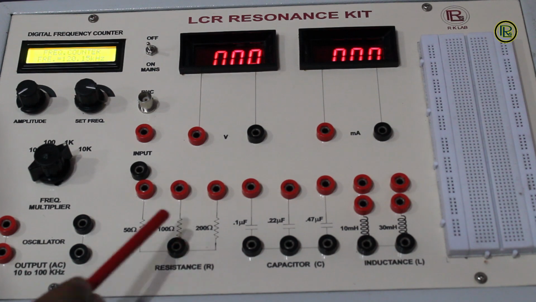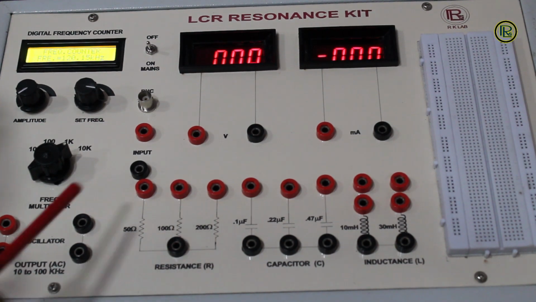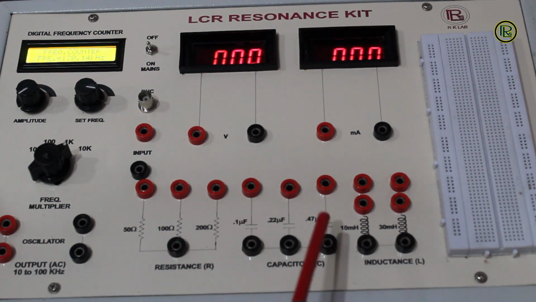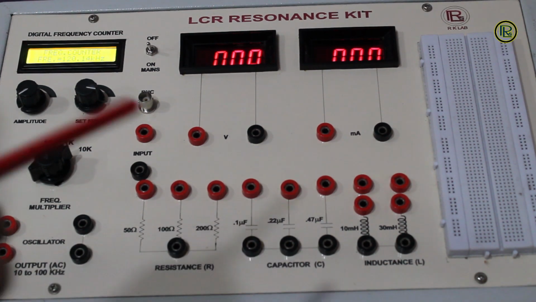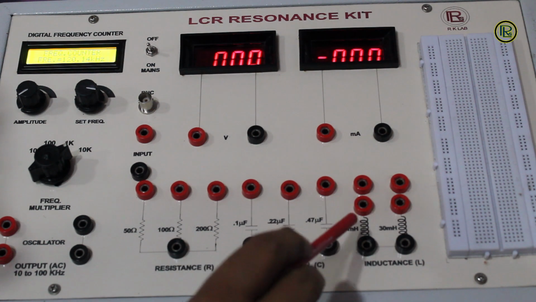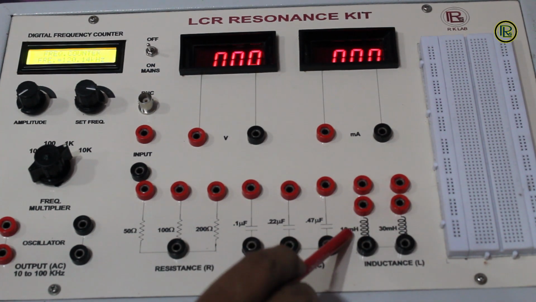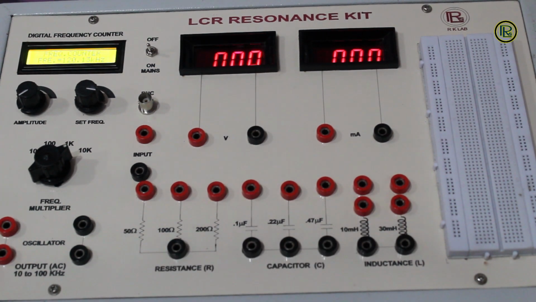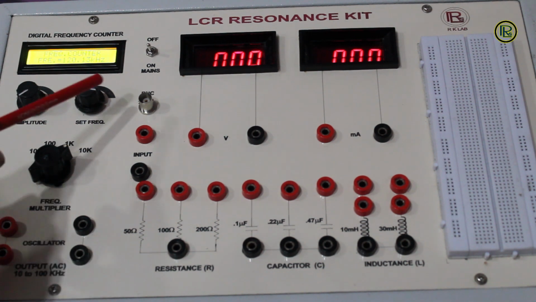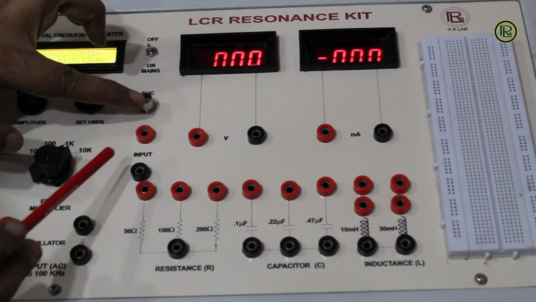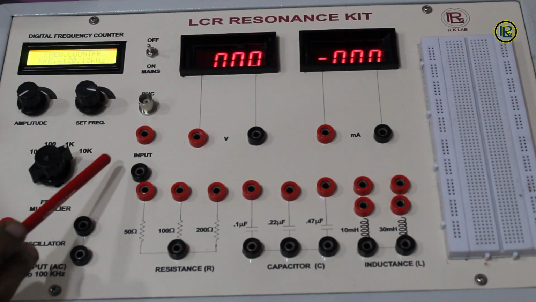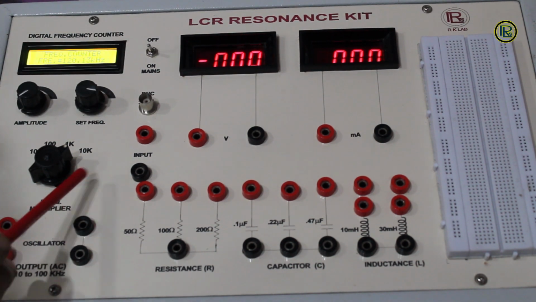3 different resistances are there: 50 ohm, 100 ohm, 200 ohm. I have 3 capacitors: 0.1 microfarad, 0.22 microfarad, 0.47 microfarad. I have 2 inductors, 10 millihenry and 30 millihenry. And here I have a BNC connector. So if I want to take this signal out, I will be able to display it in the oscilloscope.